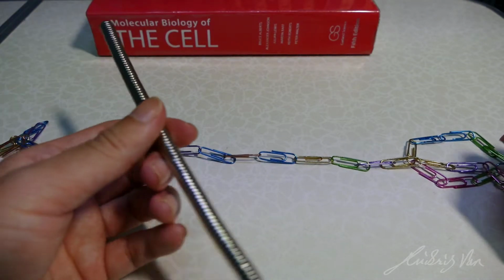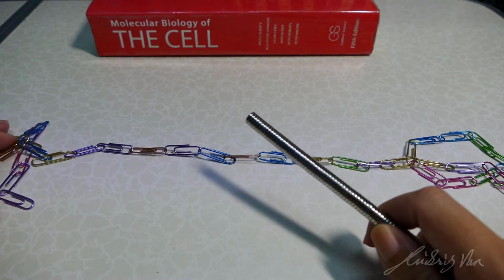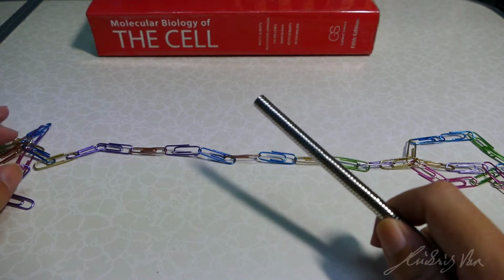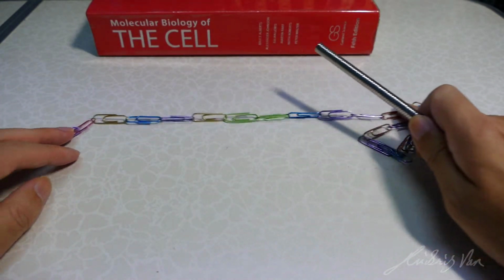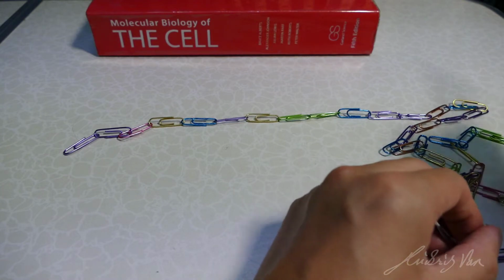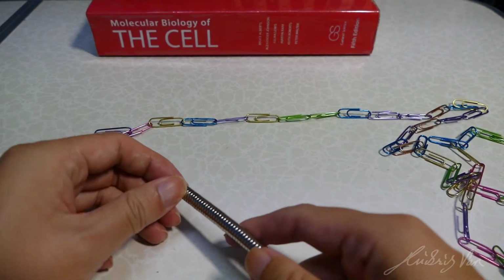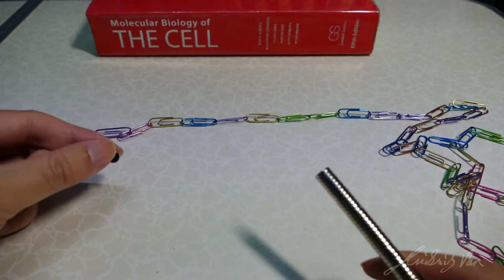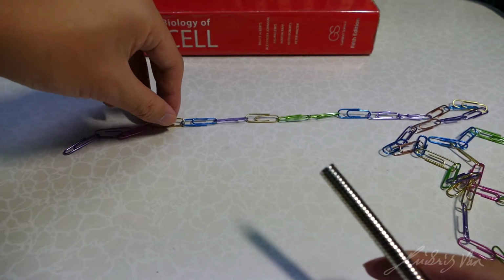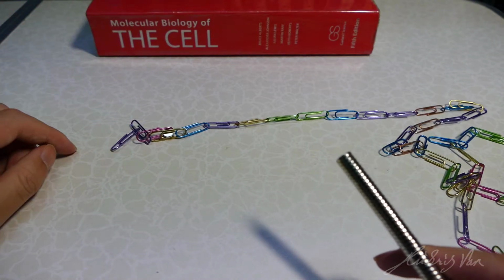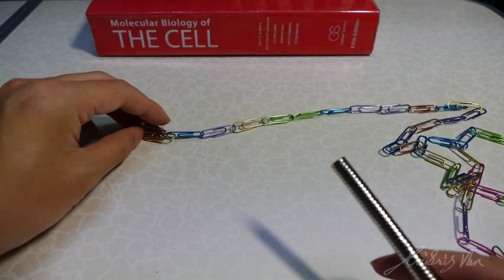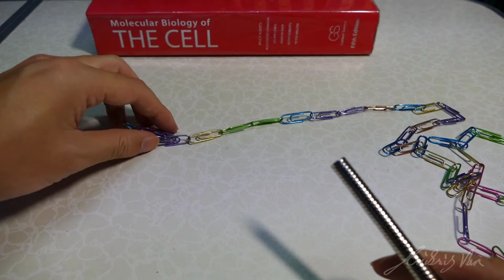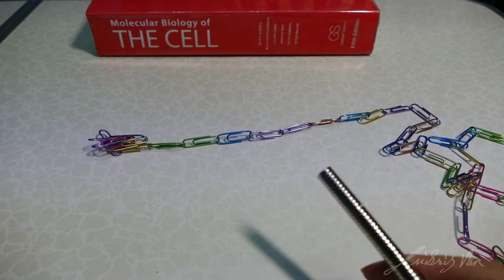What the cell has is this protein called histone, which I will use this as analogy for the protein. Look at what happened when I add a histone to the string of DNA. You can see that the DNA will start coiling around the protein histone.